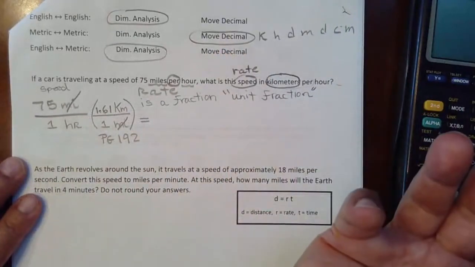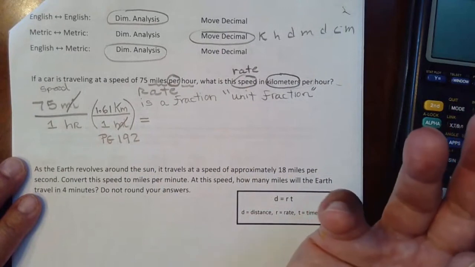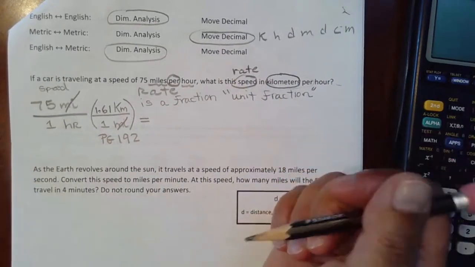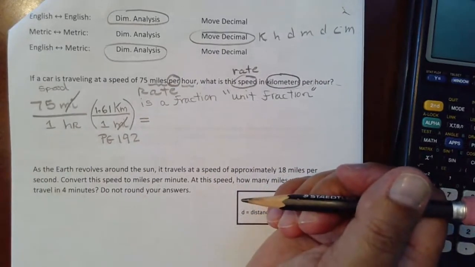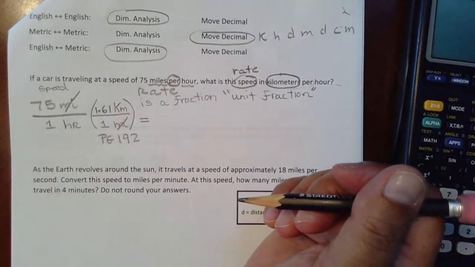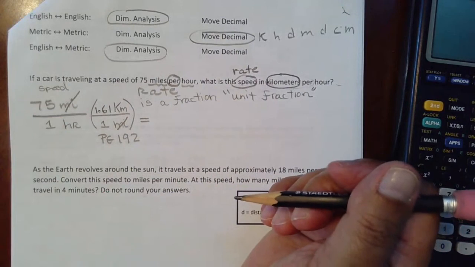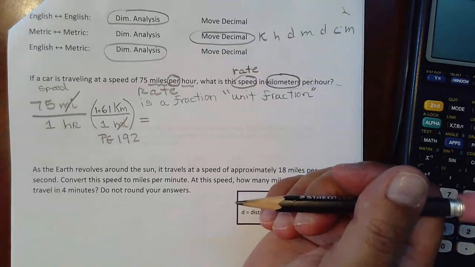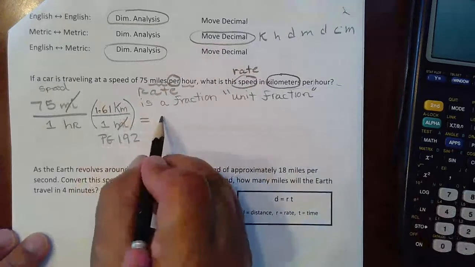A rate is something that has two units. It has a unit at the top and the bottom. So if you started with a rate, you're going to end up with a rate. What you're just doing is taking units that were part of the rate, and they're asking you to change one of them. Sometimes they can ask you to change both of them. Okay, so here we go.